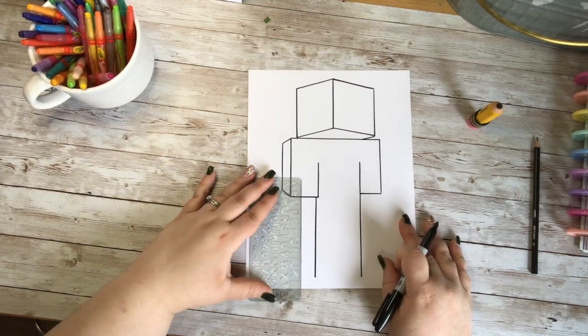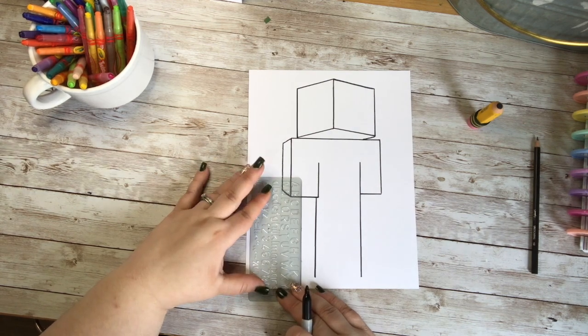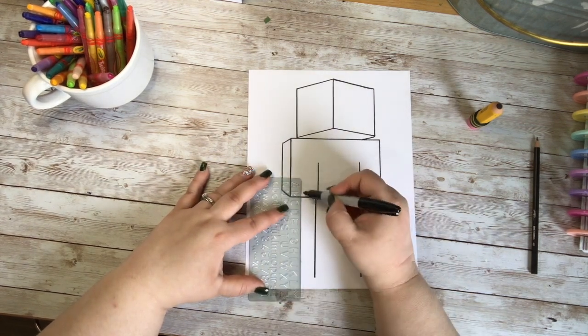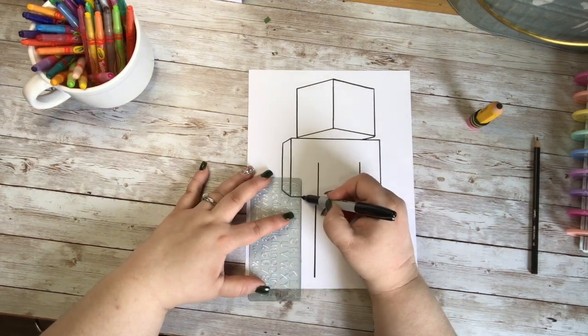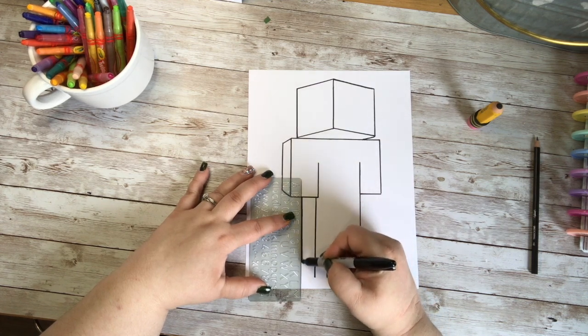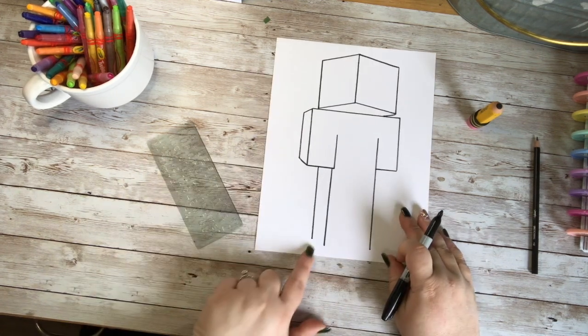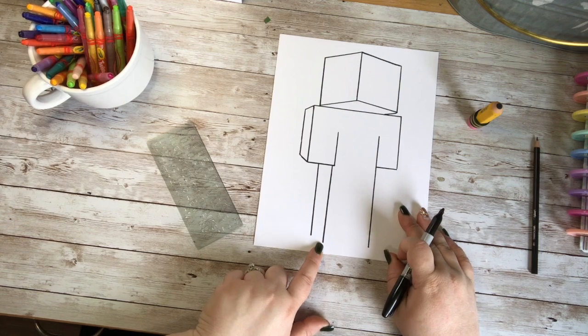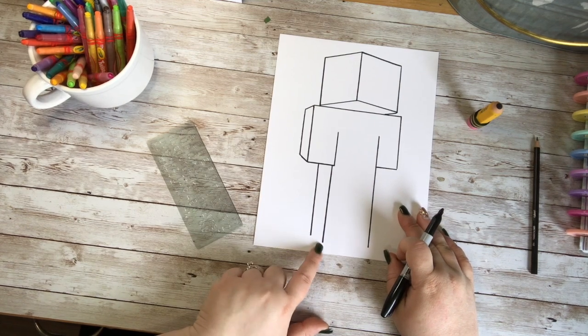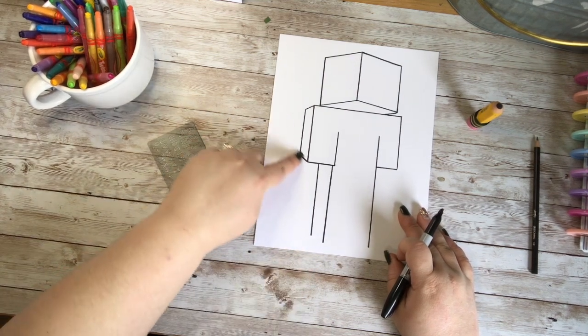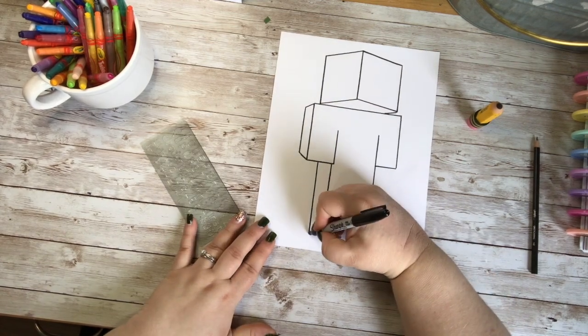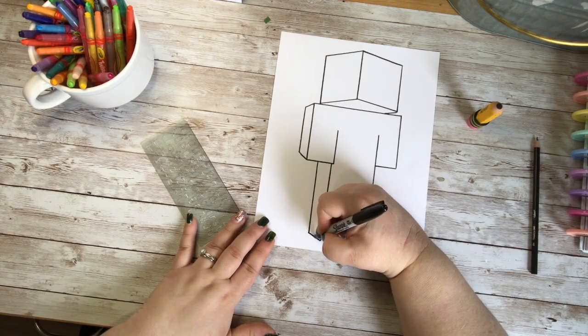So I'm going to come back here. We're going to finish off the back side of his pants. So I'm going to come over just a little bit past the halfway point, and I'm going to do a straight line down. And I am ending earlier than where this line ends. And there's a reason, because we're adding that angle there just like we did here to make the back side of his foot.